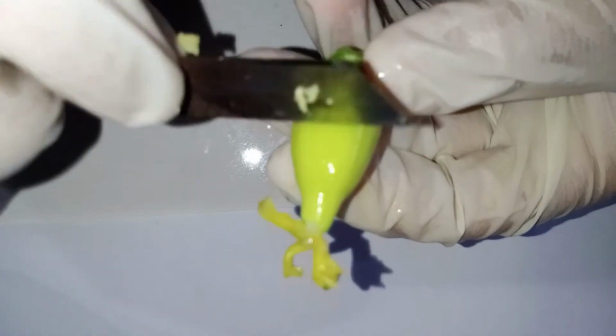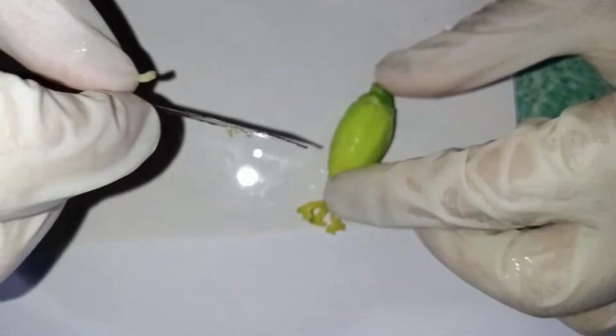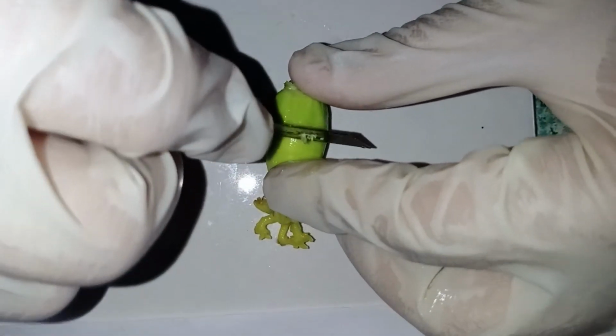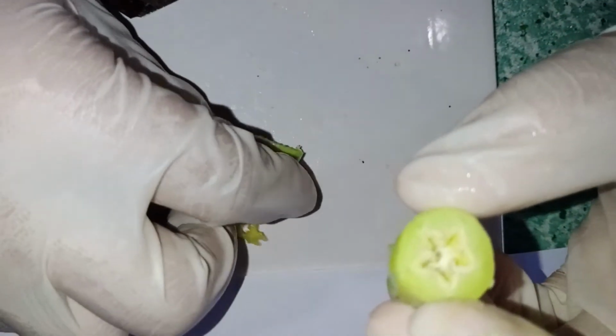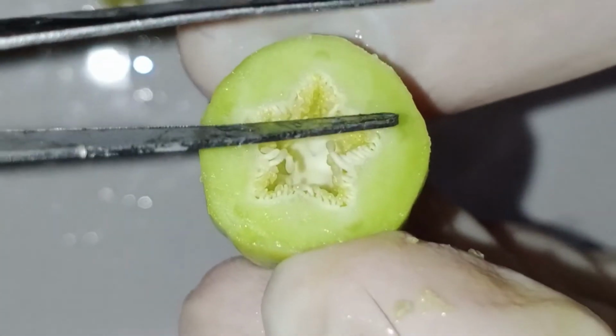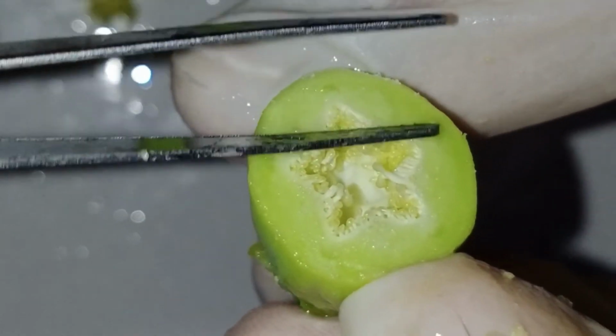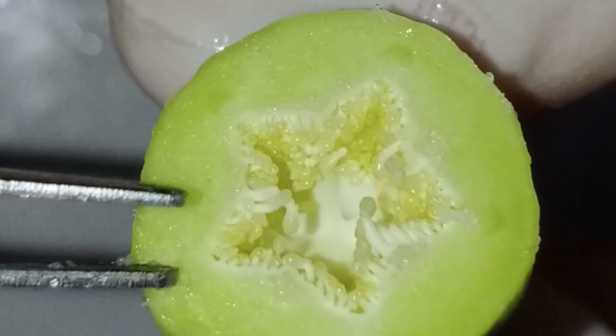Next, we want to see the transverse section of the female flower of Carica papaya. So we cut horizontally like this, and we can see here the ovary part. The outer part is the ovary wall, and then we can see the locule. The locule is the space between the ovary wall and the ovule.